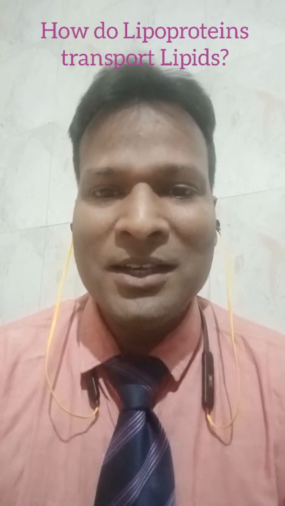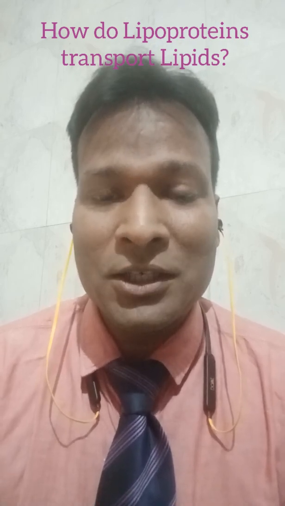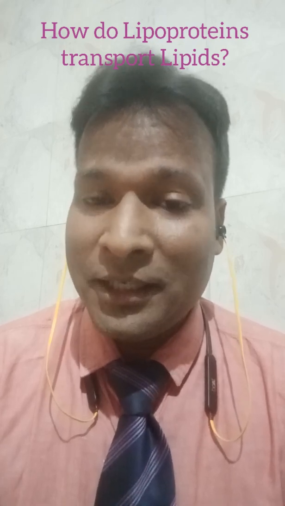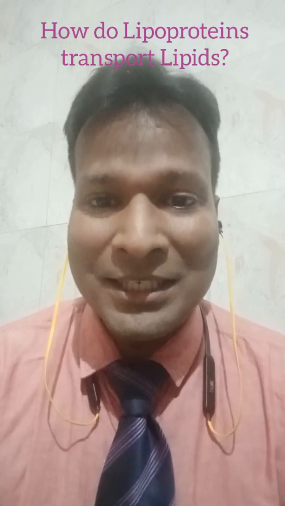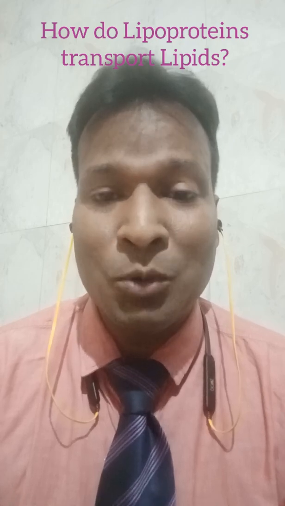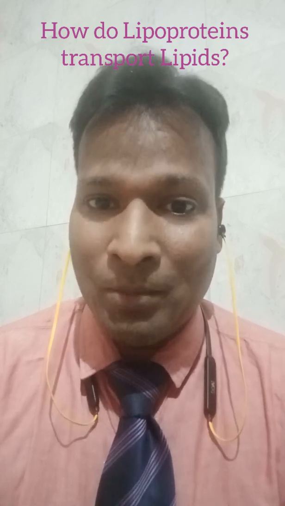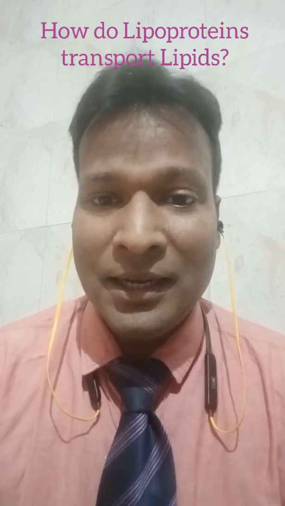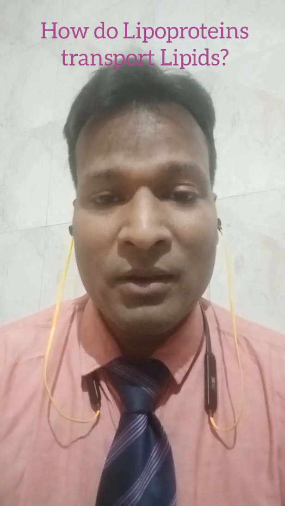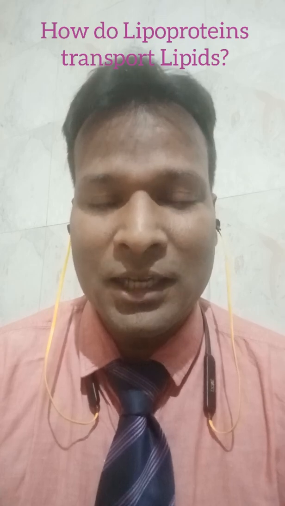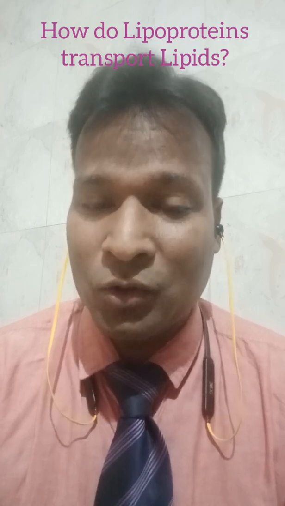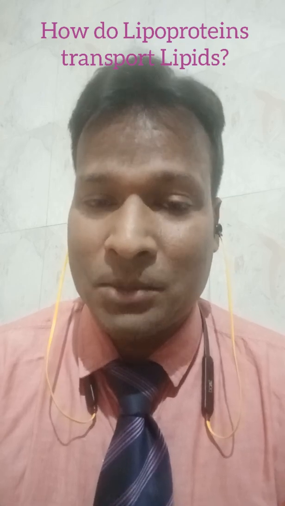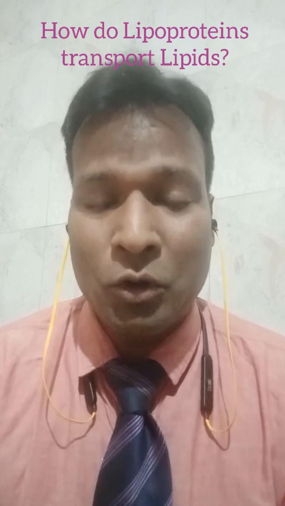Today my topic is how lipoproteins transport or carry lipids from one point of the body to another. The entire lipid transport is divided into three stages. The first stage is the transport of lipids via chylomicrons, that is the exogenous source of lipids. The second stage is the transport of lipids via VLDL, that is very low density lipoproteins, the endogenous source of lipids. And the third stage is reverse lipid transport with the help of HDL cholesterol.